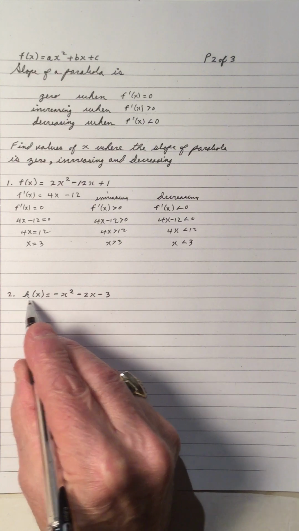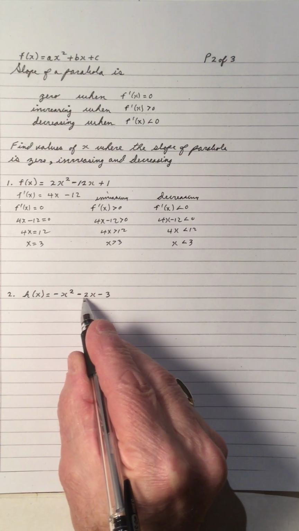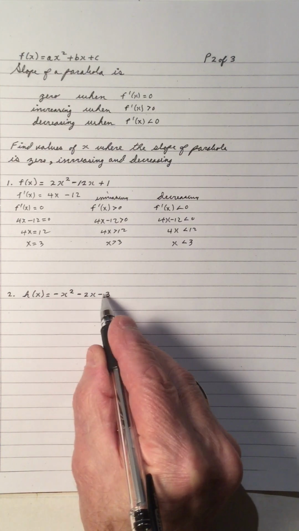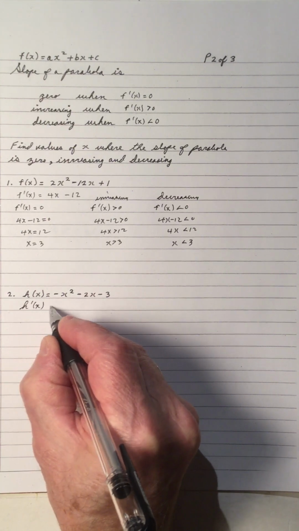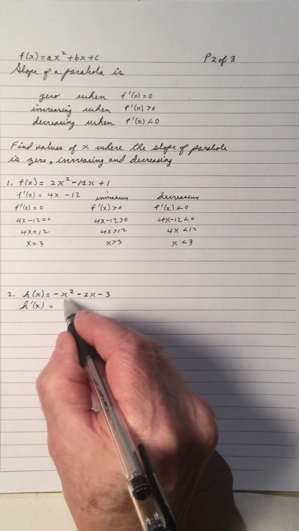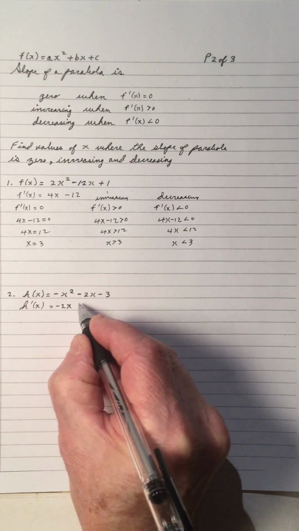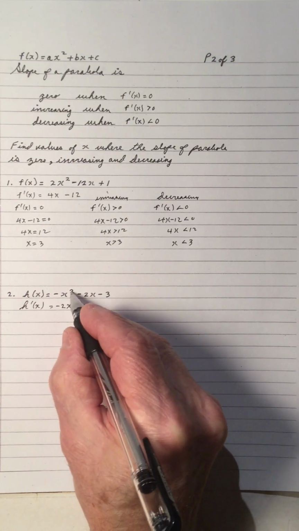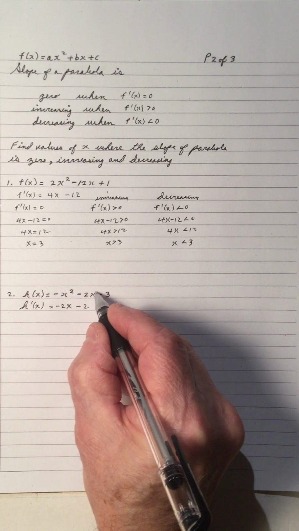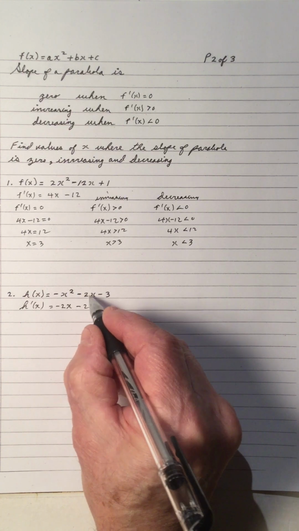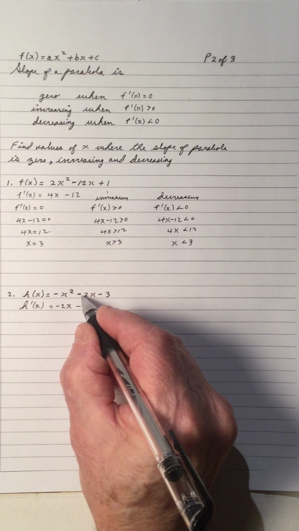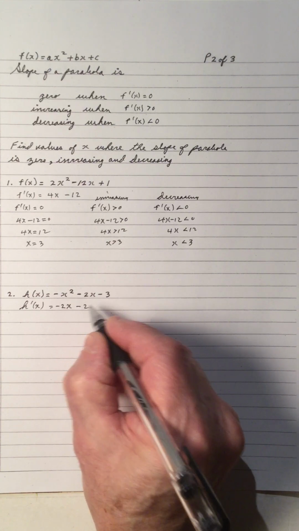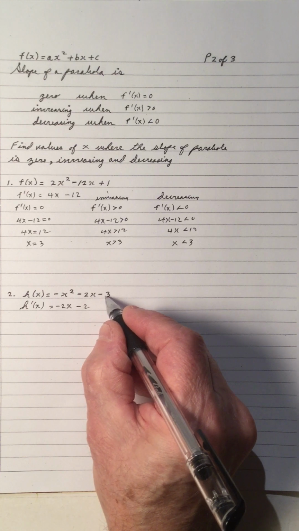And let's look at h of x equals negative x squared minus 2x minus 3. Again, it is a parabola. We do h prime, the derivative. Negative 1 times 2 is negative 2x minus 2. So this exponent goes down by 1, and this goes down by 1, so that becomes a 0, or that's linear. The derivative of a linear term is the number in front, which is negative 2. And the derivative of a constant is 0.